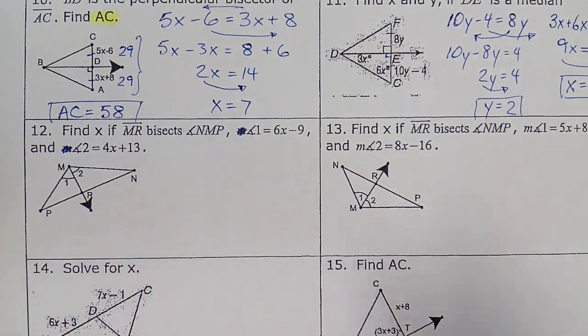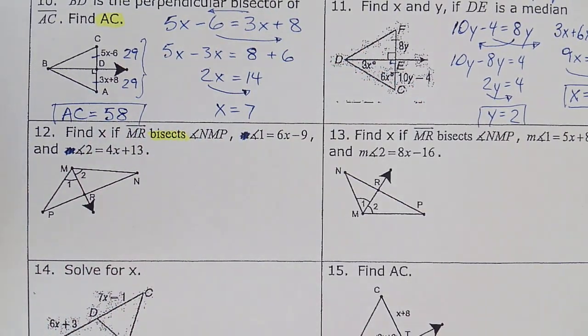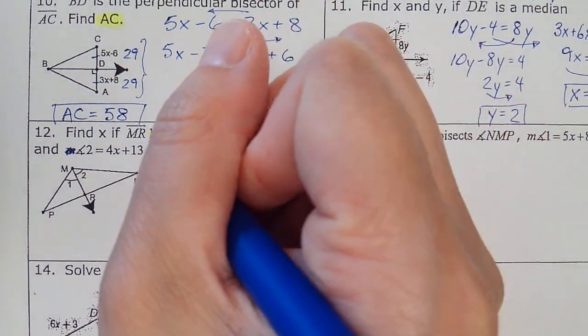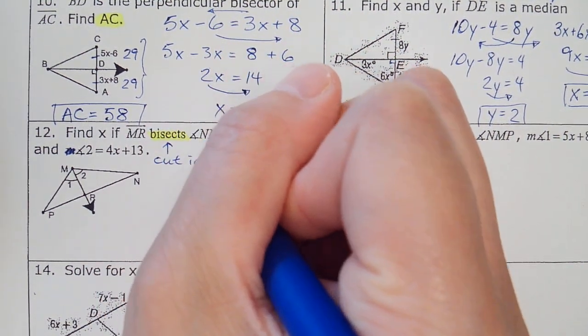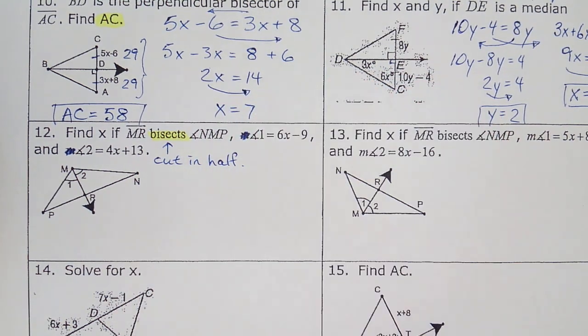So some terminology here. What does the word bisect mean? Not passes through. What does the word bisect mean? Yeah. Cuts through. How? Right in the middle. That's right. Cuts it in half. So cut right through the middle.